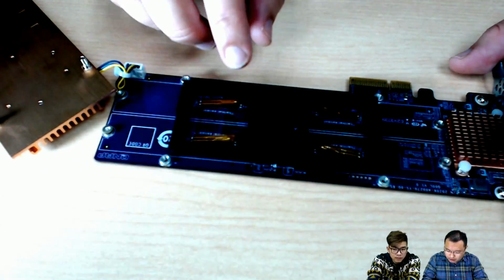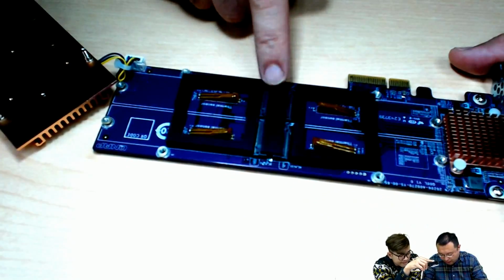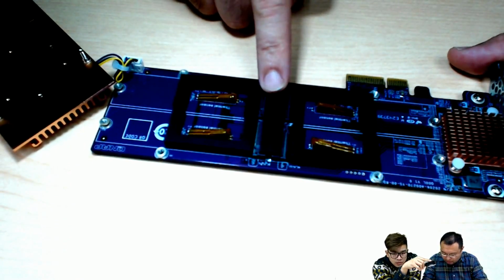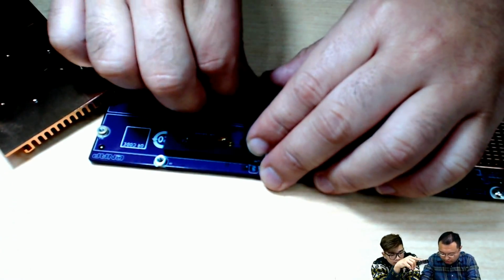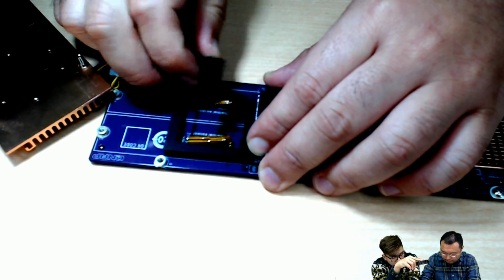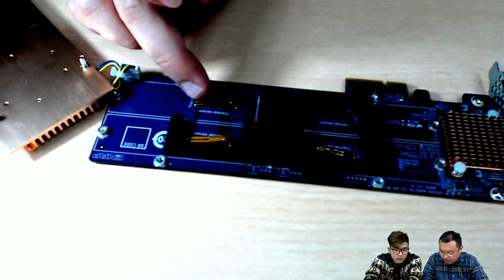Keep in mind that there's also a thin layer of rubber pad on top of the connector, so you don't have to remove that. Let me remove the first one here. So I'm going to install the SSD here.